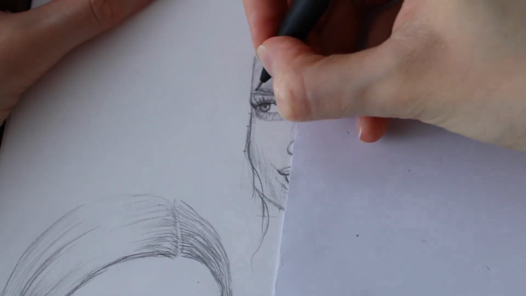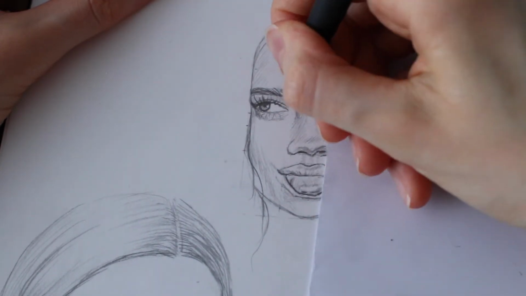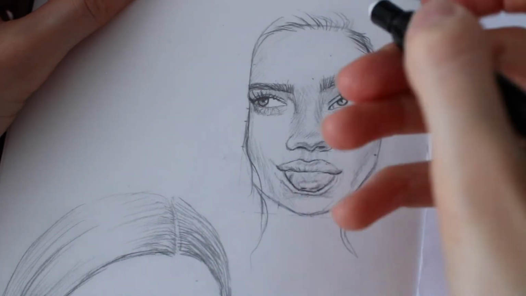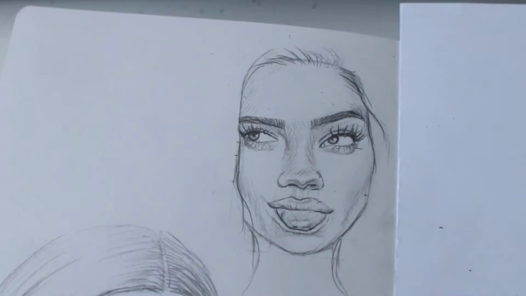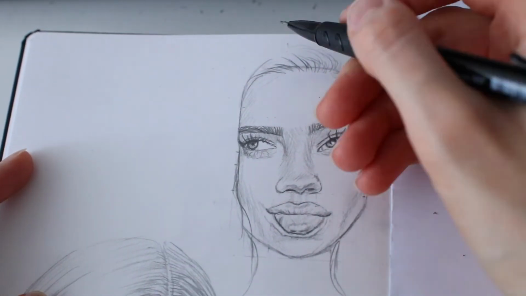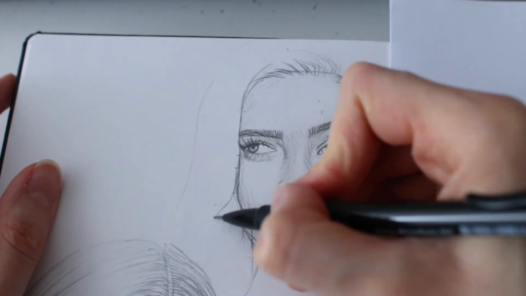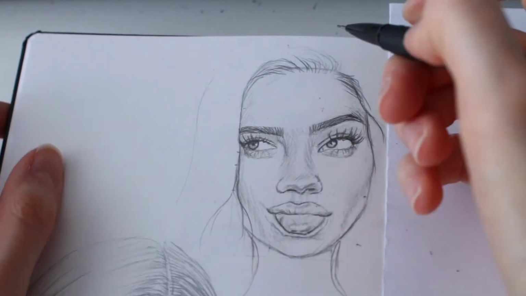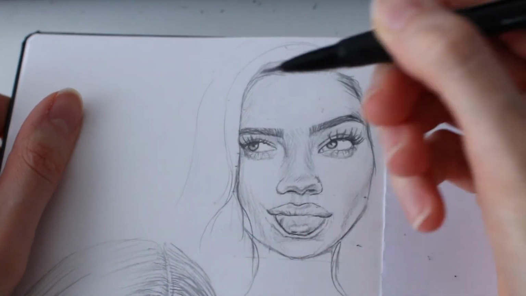But basically, I'm just using one pencil for my sketches. For my regular drawings, I use a whole lot of different pencils, but for my sketches, it's just this pencil that I'm using right here. It's just an HB mechanical pencil.